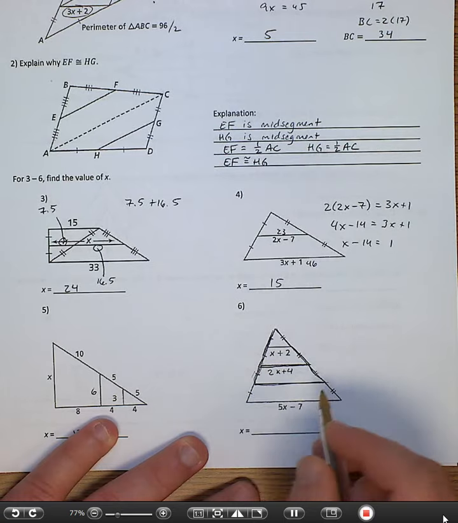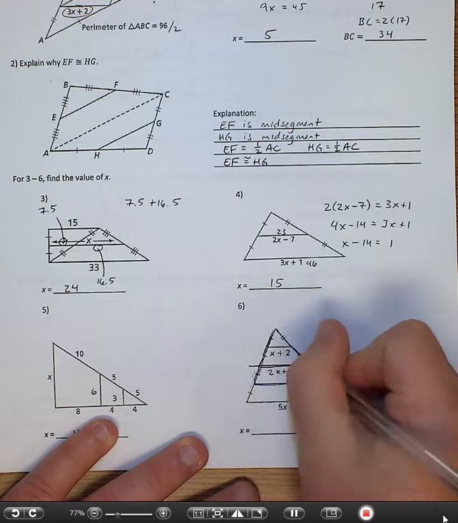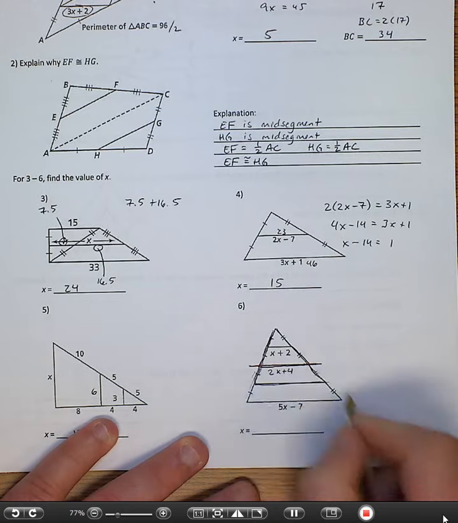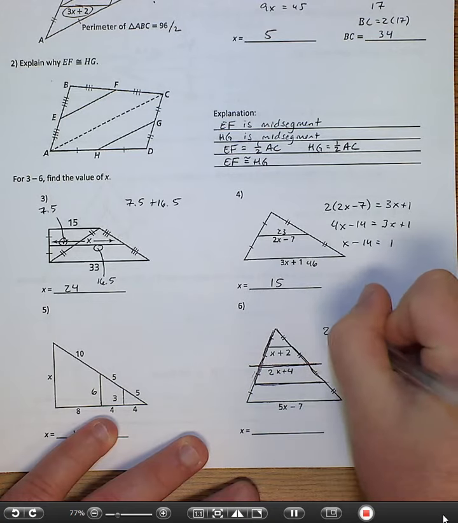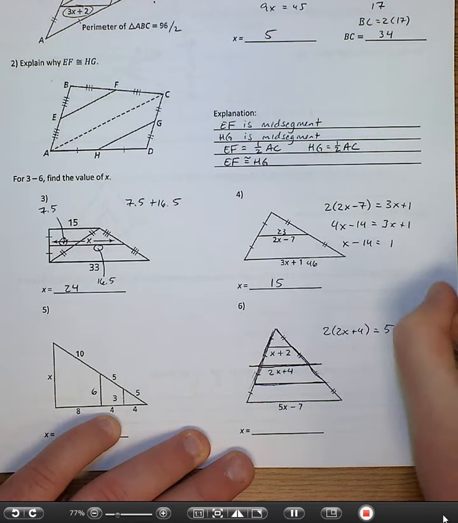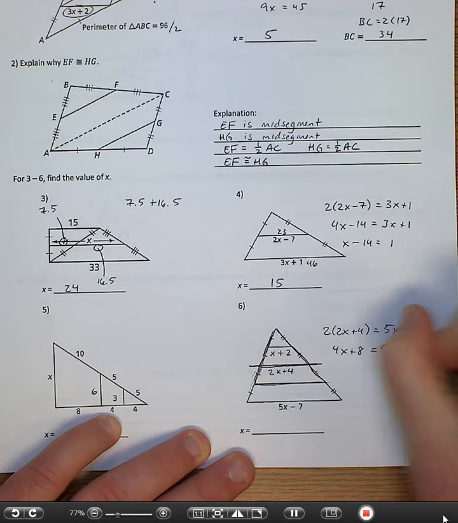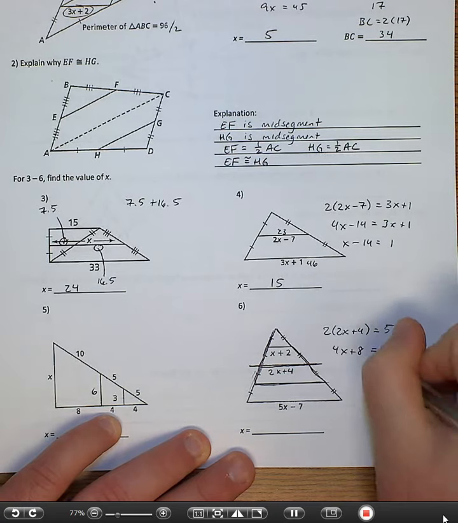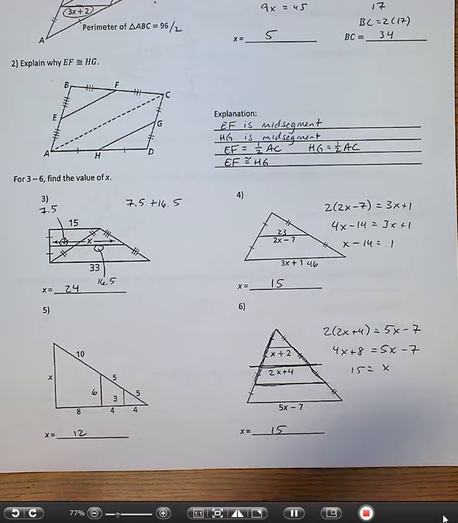I need to look at the whole triangle. So this is a mid-segment for the whole triangle. So I double 2x plus 4, and that'll give me 5x minus 7. So 4x plus 8 equals 5x minus 7. So add 7, x equals 15, and we are done.